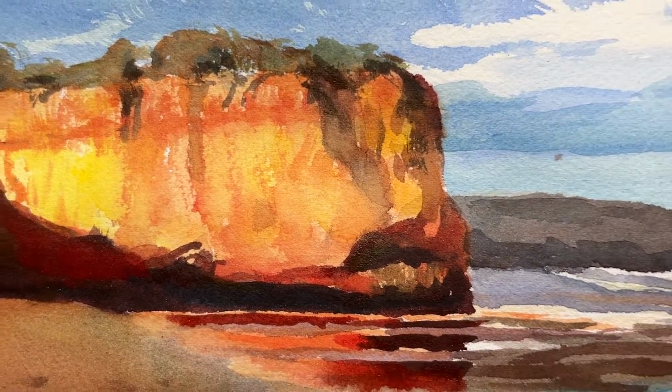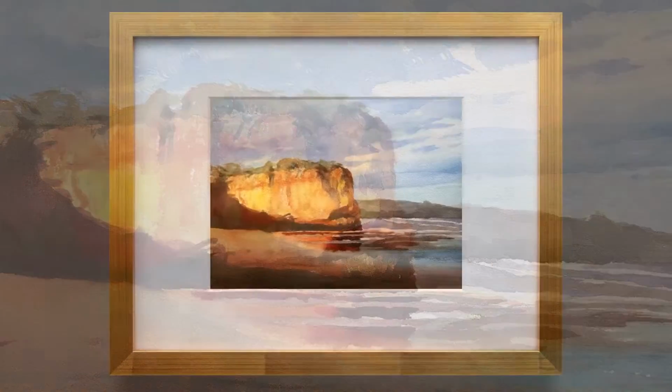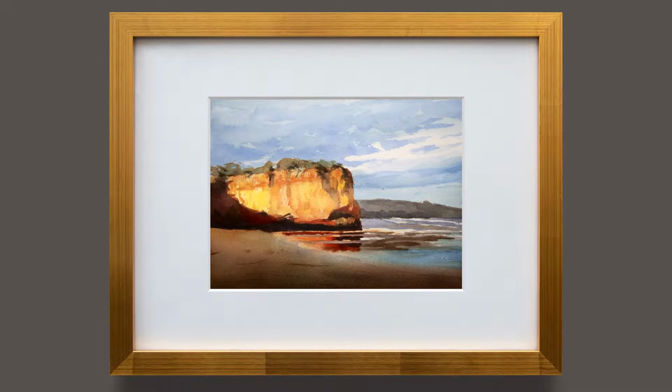In this painting, I'm going to focus on describing how to see the value and the color.